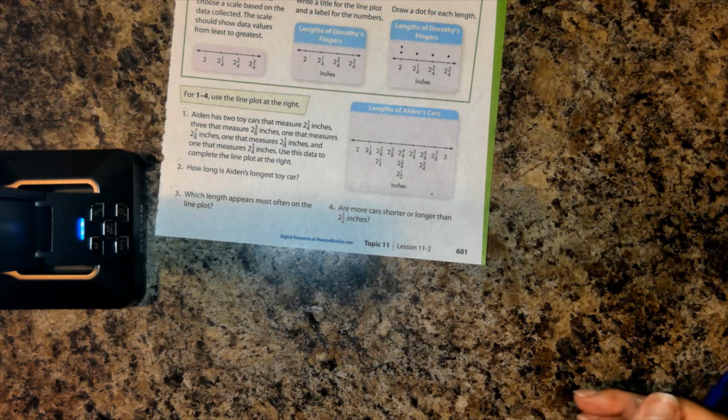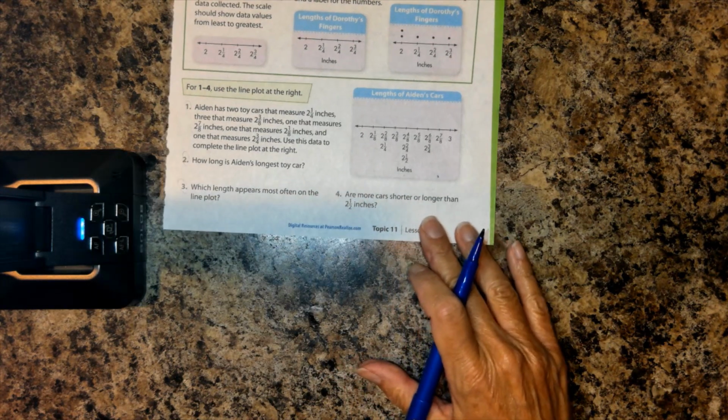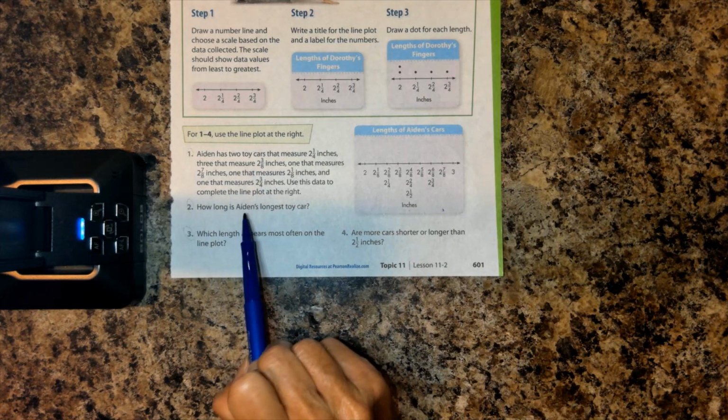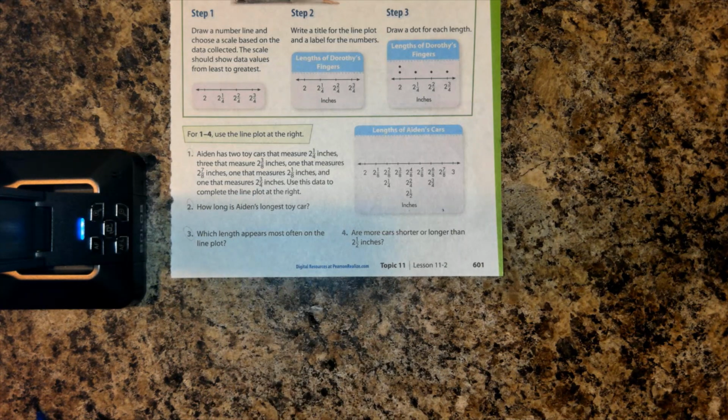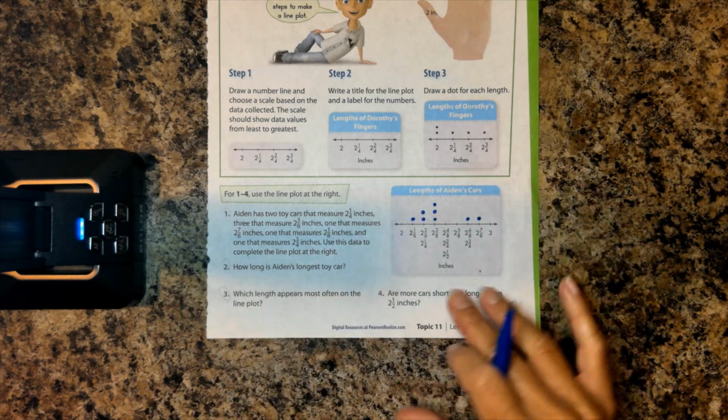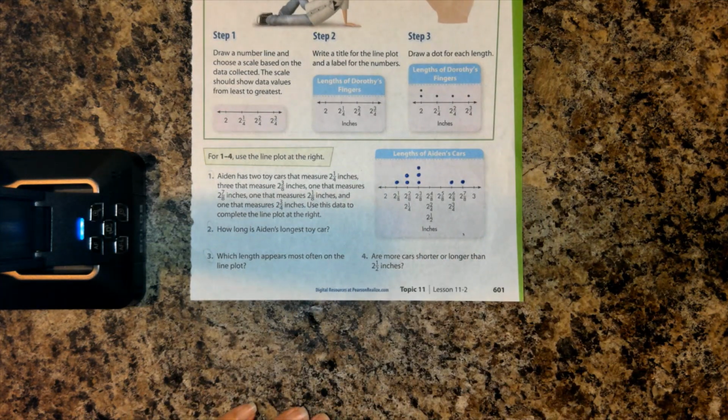Okay, one more page let's look at. Page 601. In 601, I would like you to try problems 1, 2, and 3. When you have those complete, turn the video back. Okay, your line plot should have ended up looking like this. So check and see if you have the dots all in the right spot for Aiden and the toy cars that he has. Okay, question number 2.